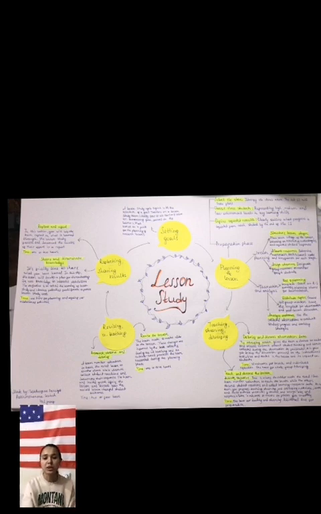Finally, it's time to share your results. In this step, the team will develop a plan for disseminating its new knowledge to interested stakeholders. The objective is to extend the learning of lesson study and introduce potential participants to future lesson study work.